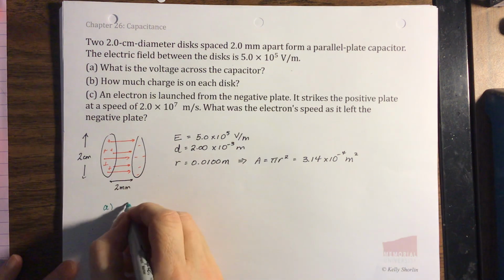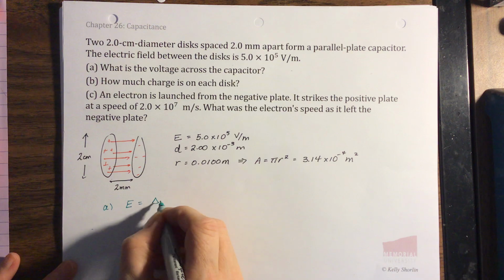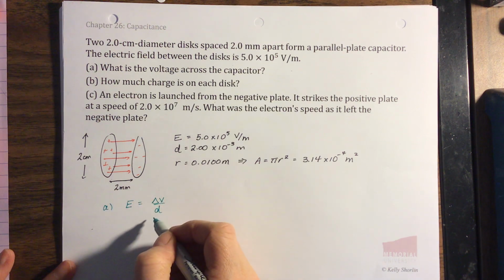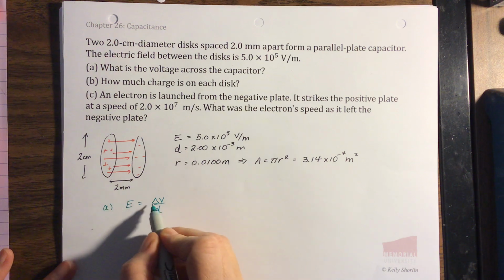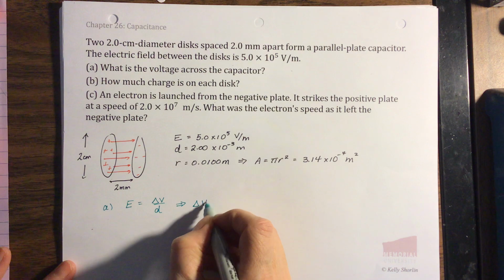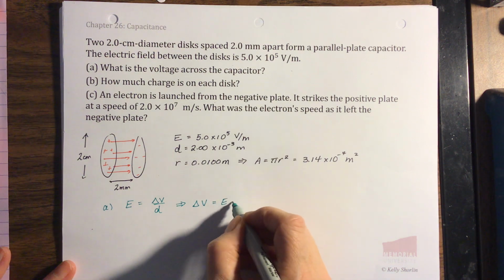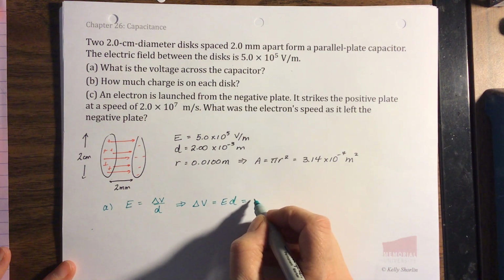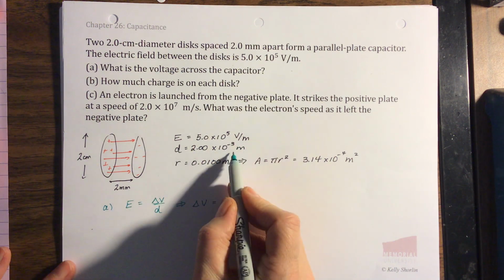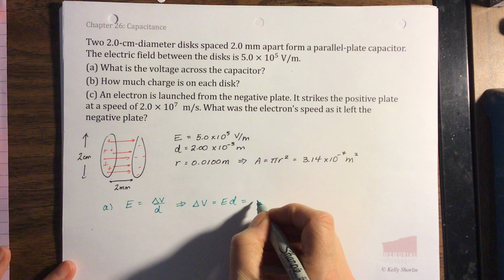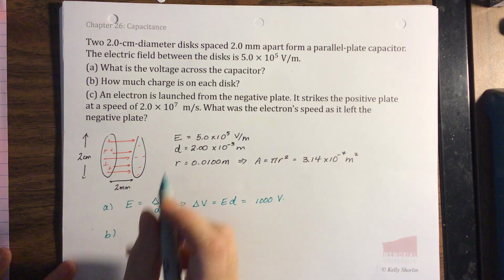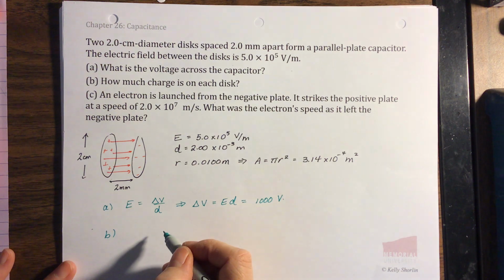We remember that electric field is change in potential over change in distance. I'm just using everything positive here because we have the strength of the field. We want the magnitude of the potential difference. So then the size of the potential difference is the size of the field times the plate separation. 5 times 10 to the 5 volts per meter times 2 times 10 to the minus 3 meters to get 1000 volts.